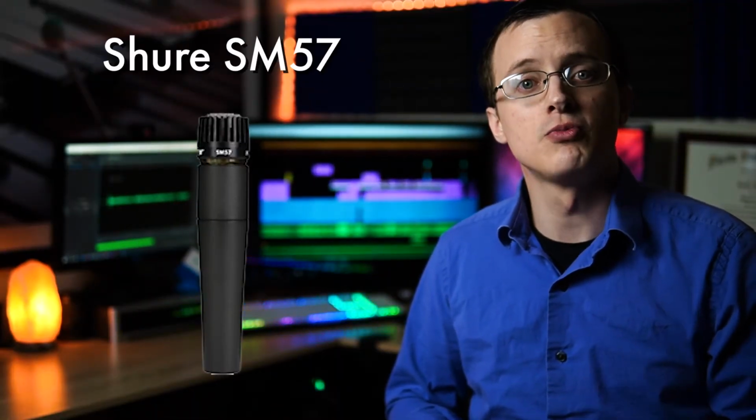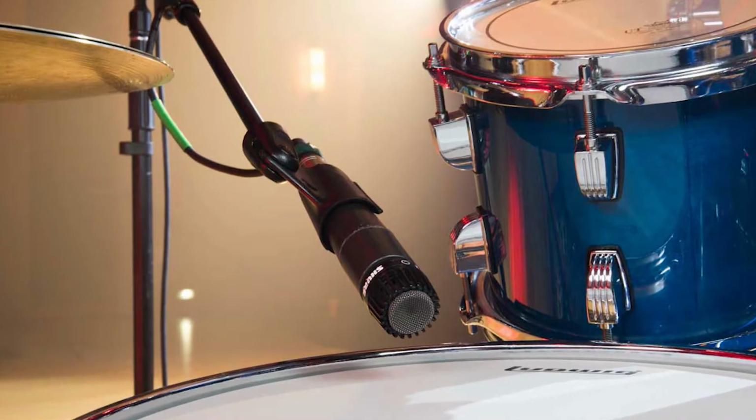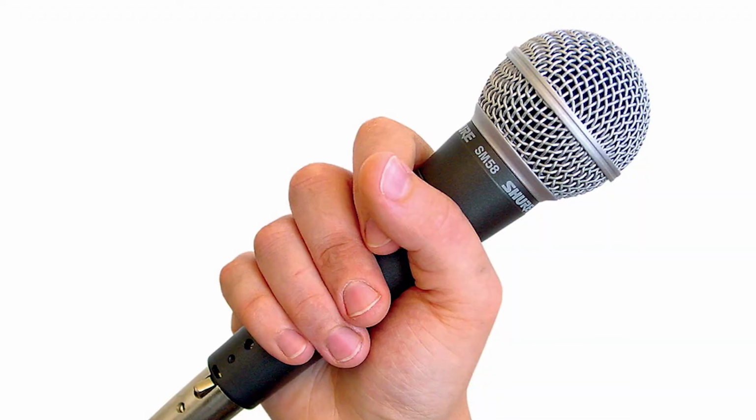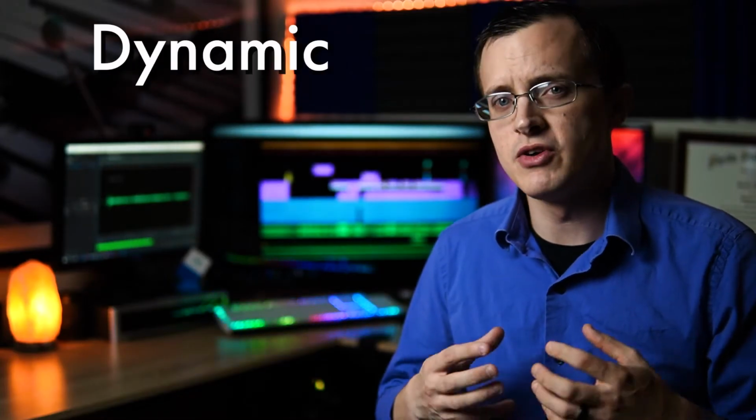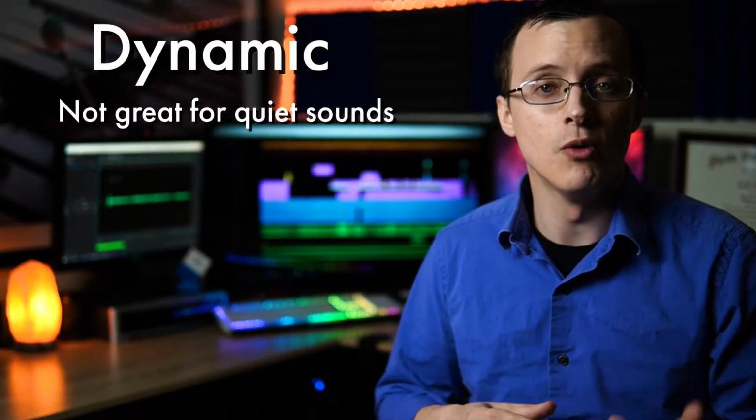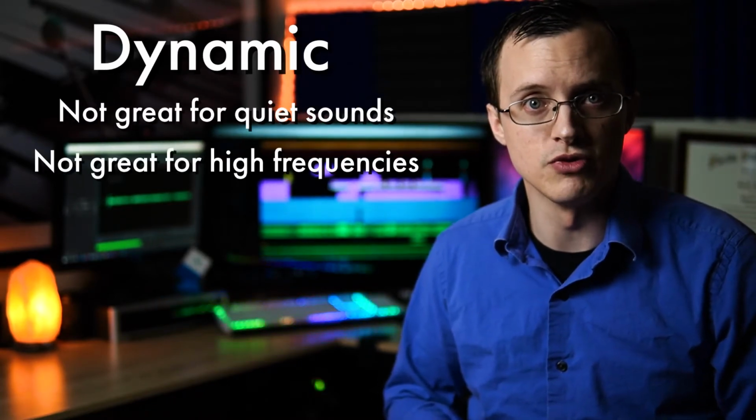functions. The most common dynamic microphones are the Shure SM57, the most popular microphone for the snare drum in a drum set, and the Shure SM58, the most popular vocal microphone. The downside to dynamic microphones is that they aren't very sensitive to quieter sounds, or those of extremely high frequencies.